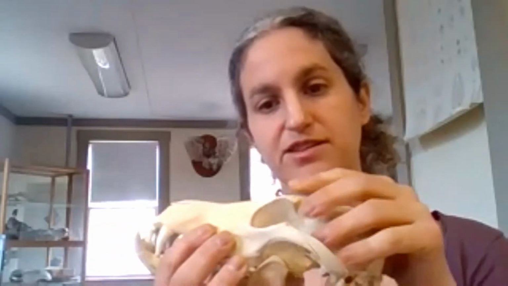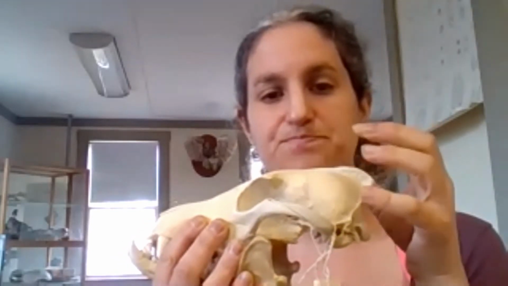We can divide the skull into two main parts. So we have the brain case, or the cerebral skull, the back of the skull, which contains the sensory organs, so ears and eyes and all the nerves that go along with those, as well as the brain case.